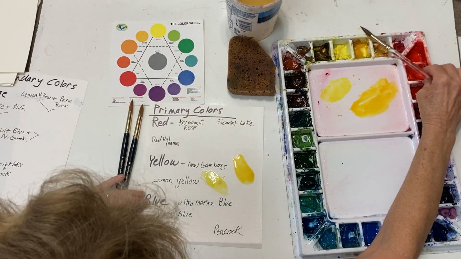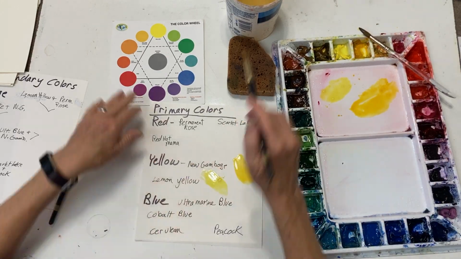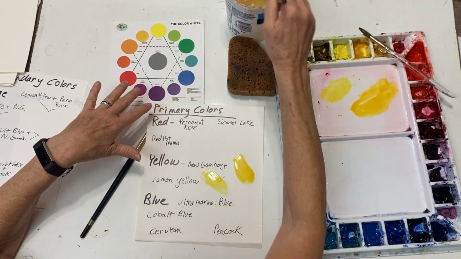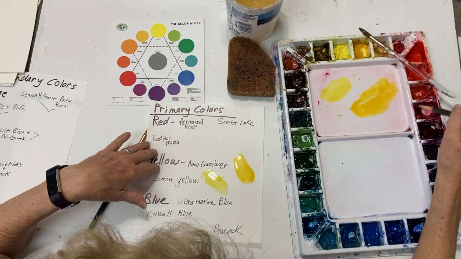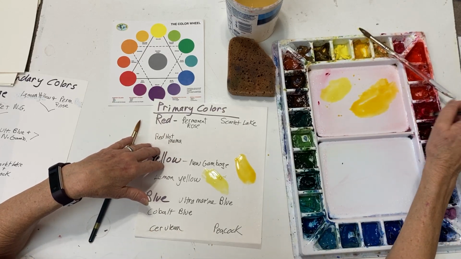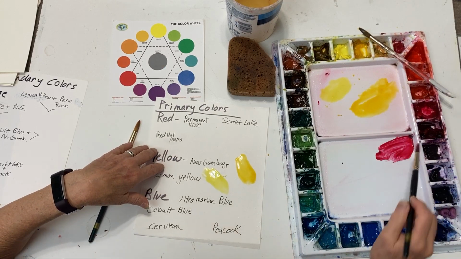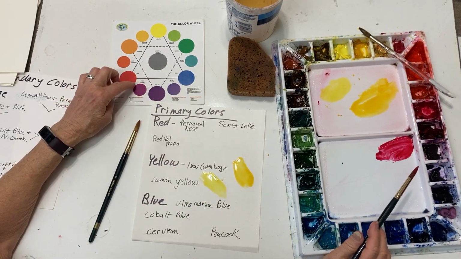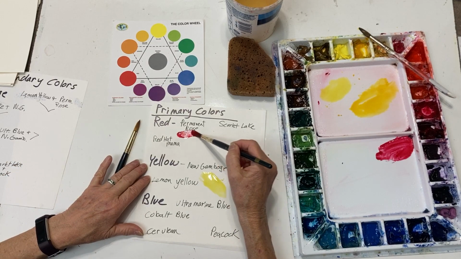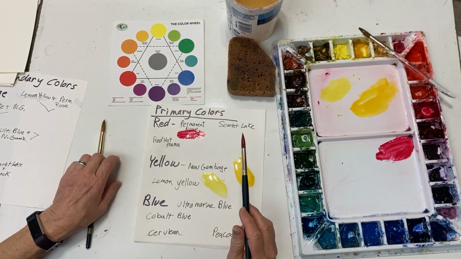Okay. And next we'll do the reds. One of my favorite reds is sort of a magenta. It's definitely more of a purpley red. That's called permanent rose in Winsor Newton colors.